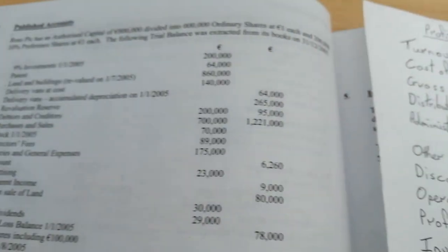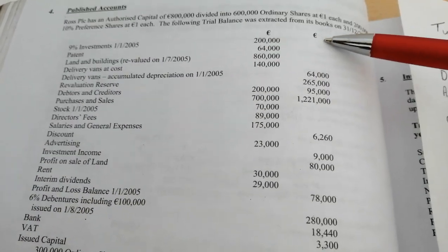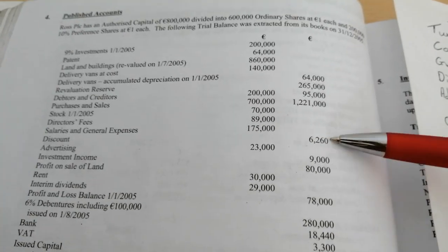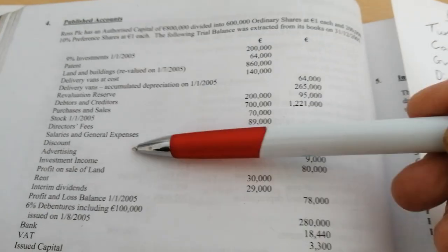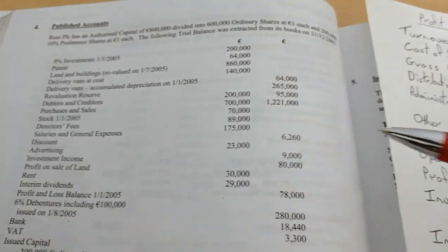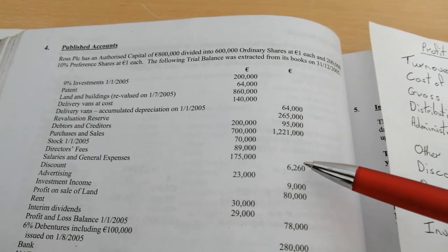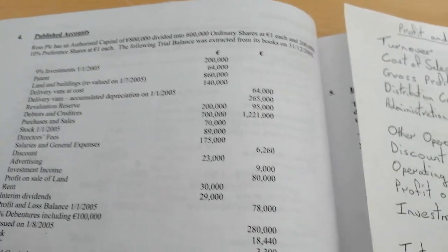So if I go over here, I'll just show where it came from. I went down through, this time I'm looking for gains, really, other operating income or gains. So I go down through the credit side, and the only one I could identify is this here, 6260, which is the discount over there. And again, what I would say is you'll only know whether this discount is allowed or received if you know your sides in the trial balance.